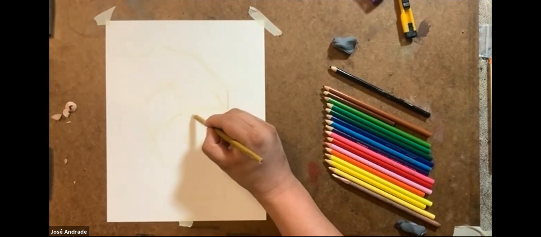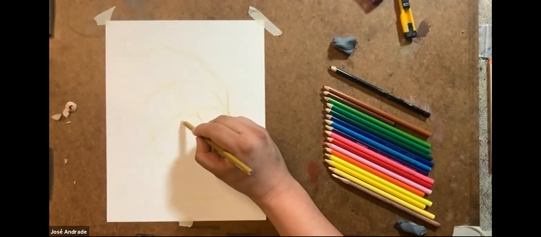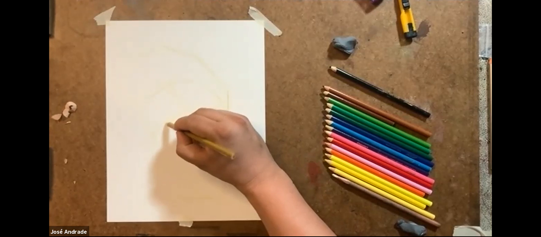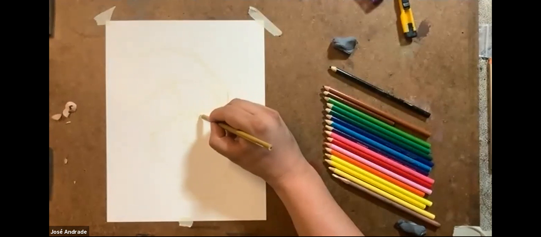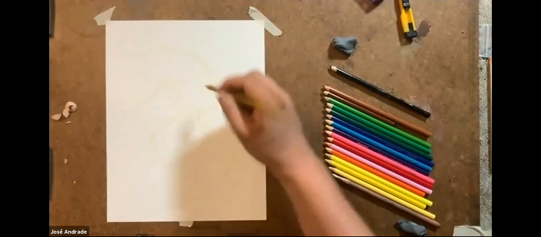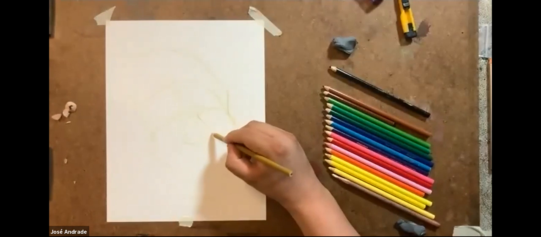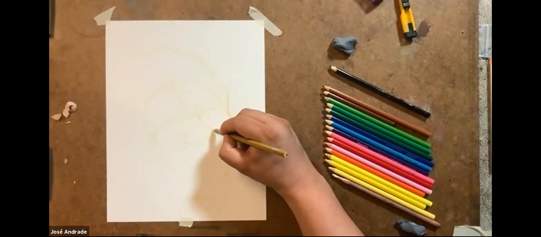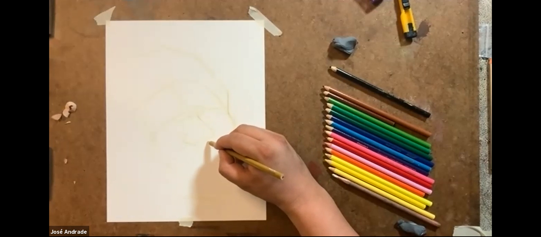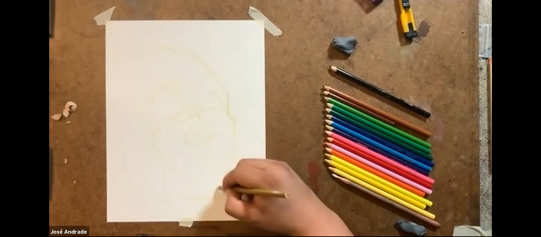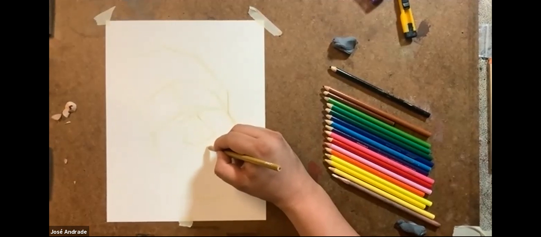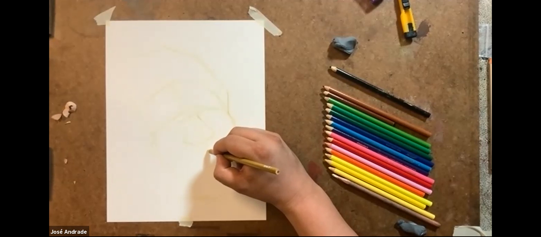All right. So I'm just trying to block in the big information, figure out the brow areas, figure out how this thing is actually going to be working. The nose is here. The ball of the nose is there. The nostril is back over here. Once I have the center of the nose, I also want to find the center of the lip here.